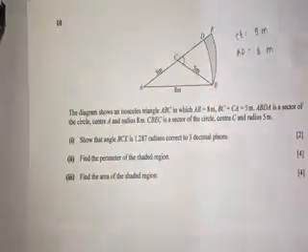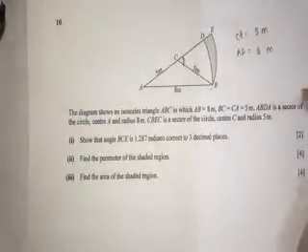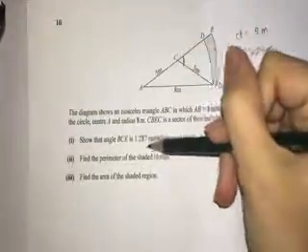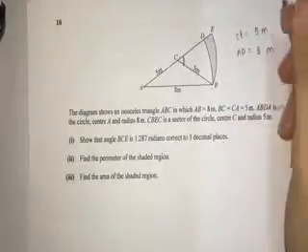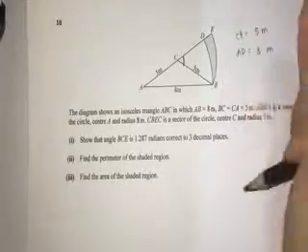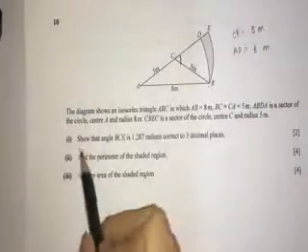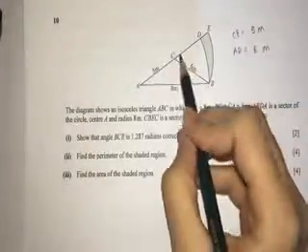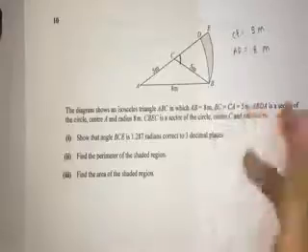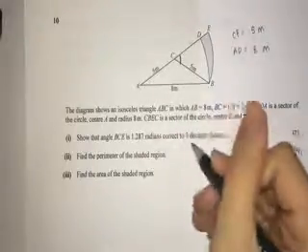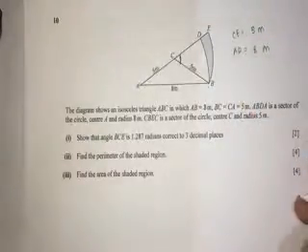Now part 1 asks us to find angle BCE, which I have already labeled here. And it tells us that 1.287 radians is the correct answer to 3 decimal places. So for part 1, we need to find angle BCE, which I have labeled here. And we're told that the answer is 1.287 radians, which is correct to 3 decimal places, but we need to prove it to them, and this is for 2 marks.